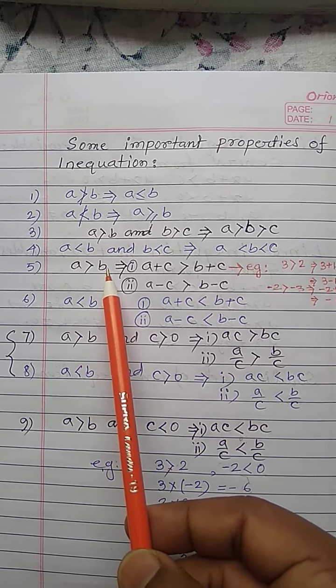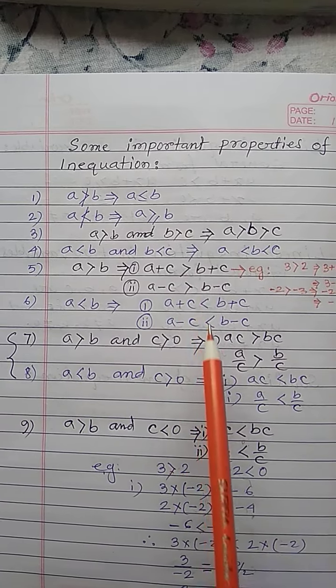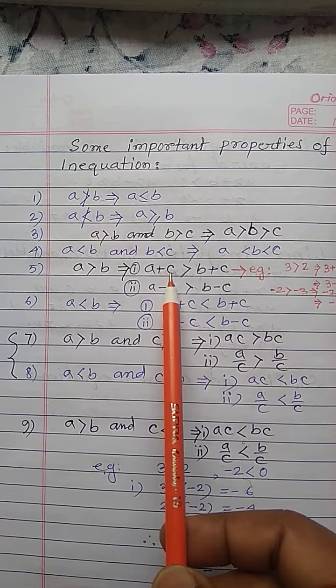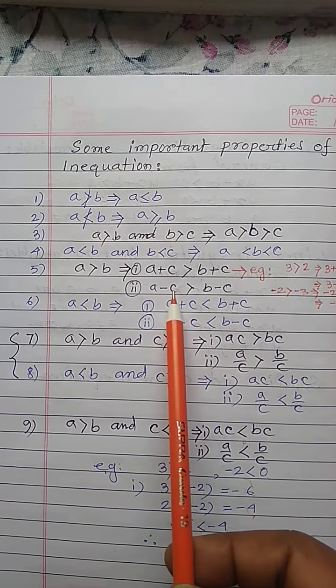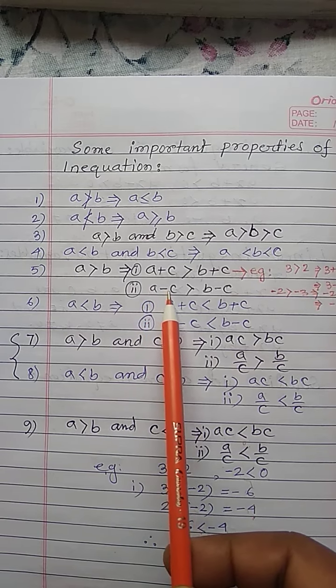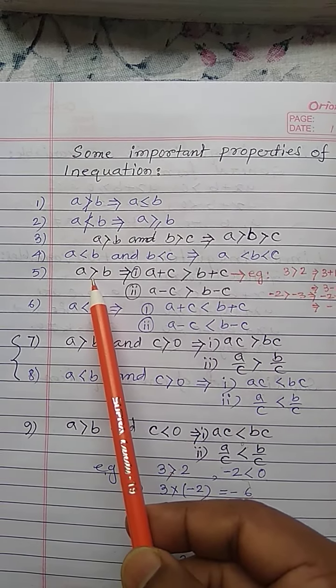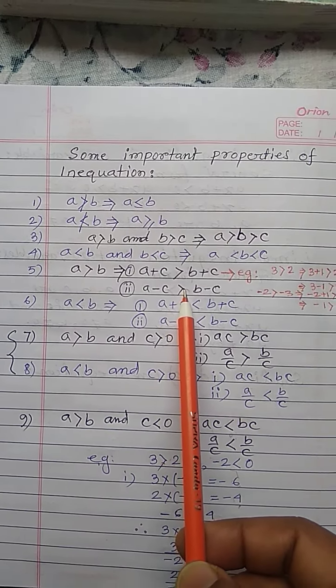If A is greater than B, and C is another number, if we add C to both sides, then we get A plus C is greater than B plus C. Similarly, if we subtract C from both sides, then we get A minus C is greater than B minus C. Look here, it is greater than type inequality. It is also greater than type inequality.